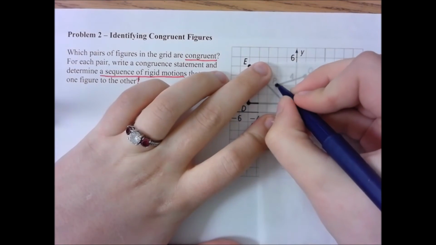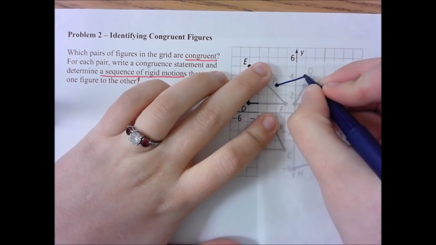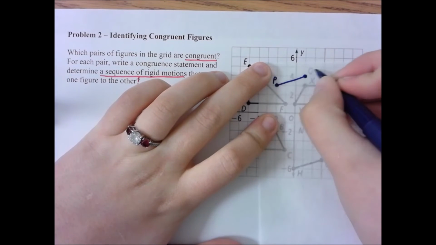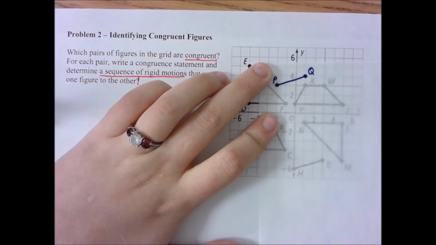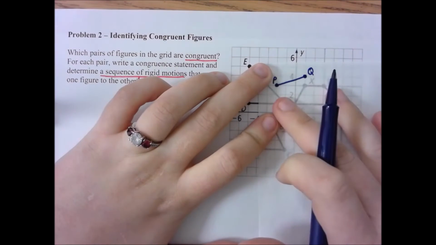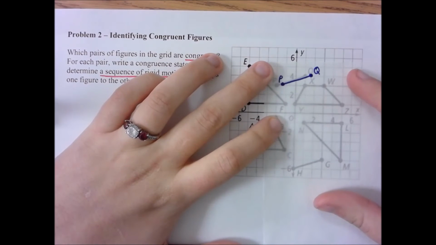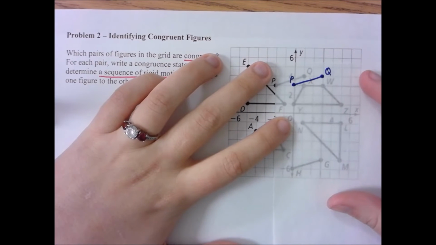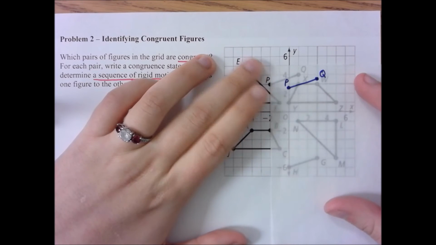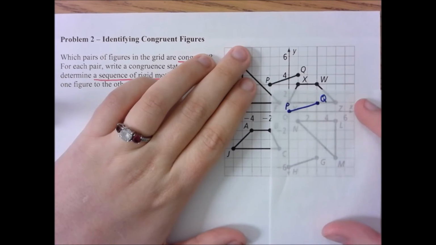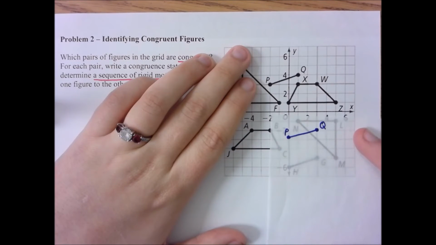So let's trace PQ. I know this one seems pretty straightforward. There is a reason we are doing it with the patty paper. Okay, we notice that we can go right, looks like 2 units, and then down 1, 2, 3, 4, 5, 6, 7, 8, 9.